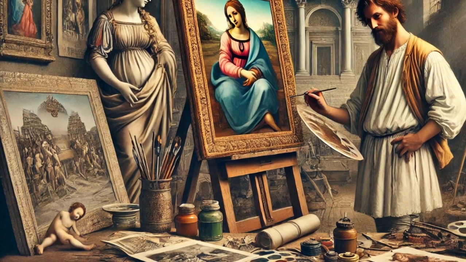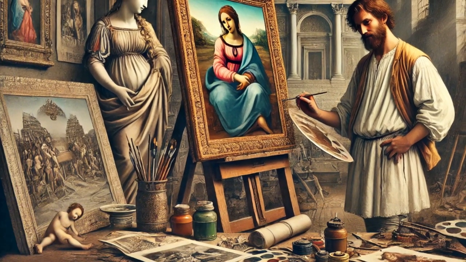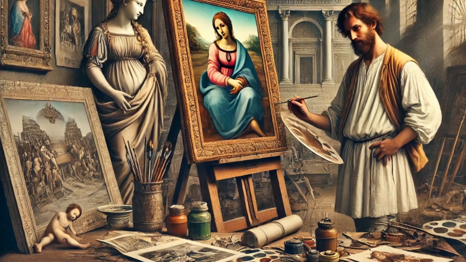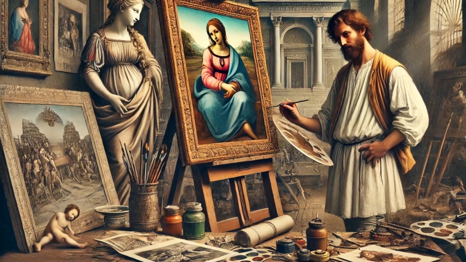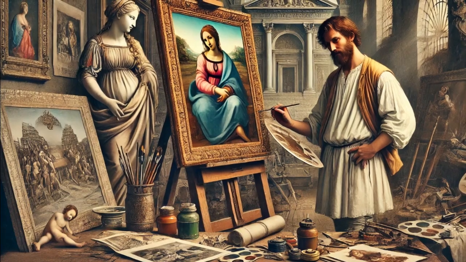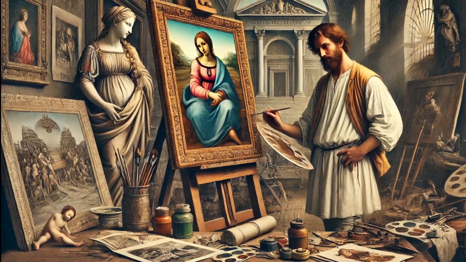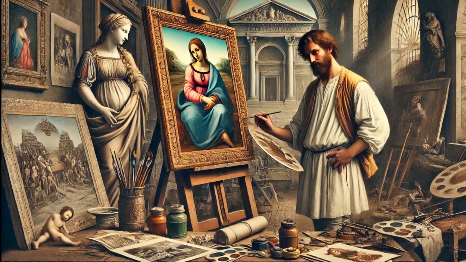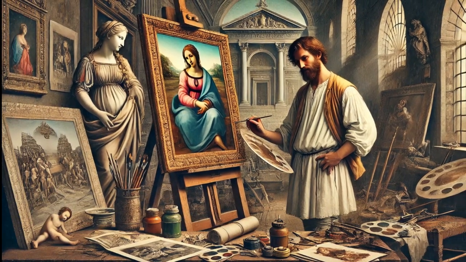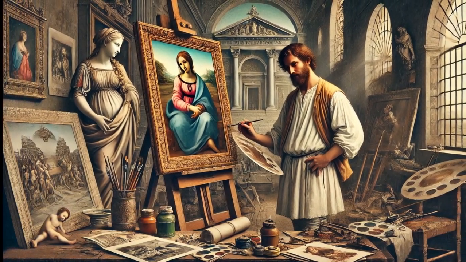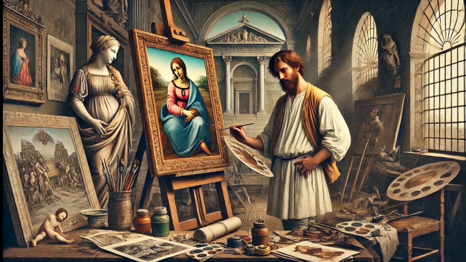The figures are arranged in a grand architectural setting, with the vanishing point drawing the viewer's eye to the central figures of Plato and Aristotle. The painting is a celebration of human knowledge and the intellectual achievements of antiquity, and it reflects the Renaissance belief in the importance of learning and reason.